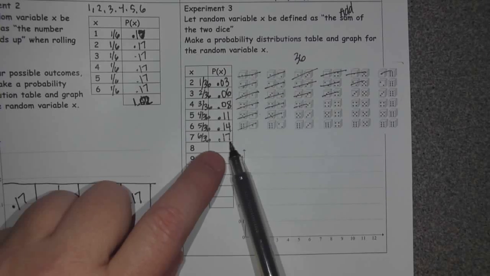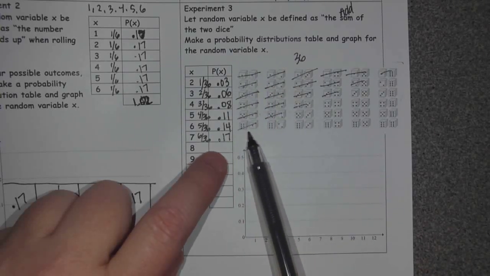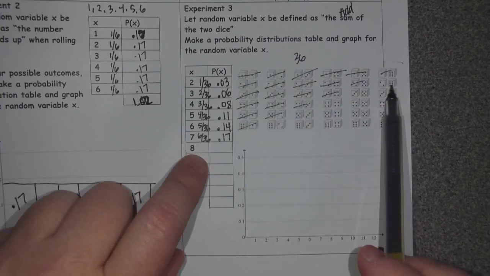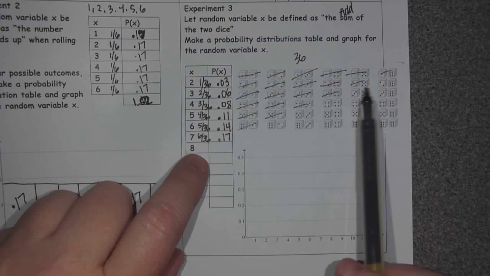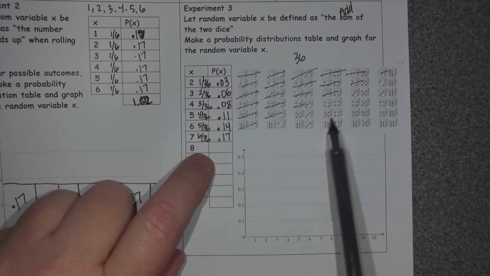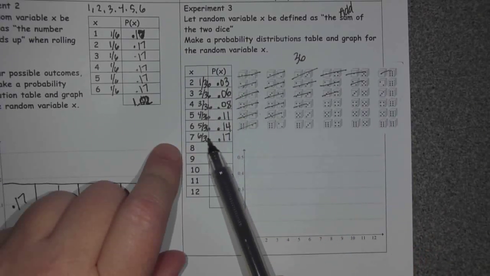What do you think is going to happen here on this downside? Does it go down the same way it went up? Yes. I don't know. So, well, let's just check it and see. How many chances at 8 are we going to have? 5. 5. Then how many? 4. 4. 3. Then 3. Then 2. Then 1. Is that the same way it went up?